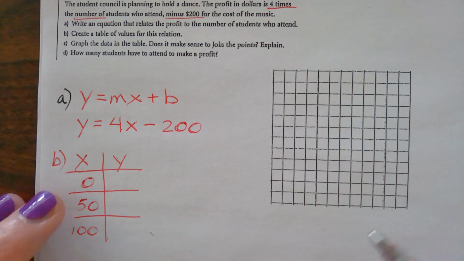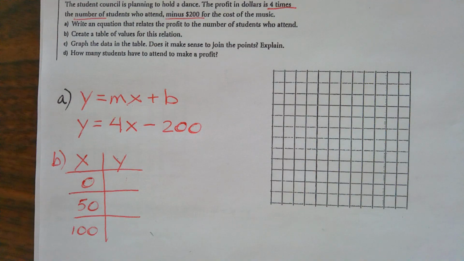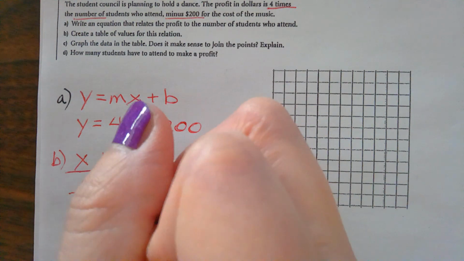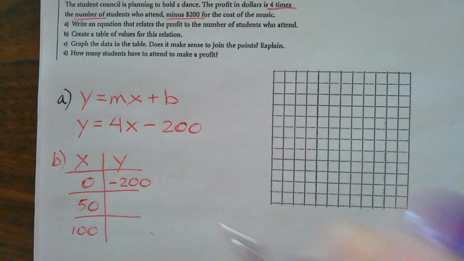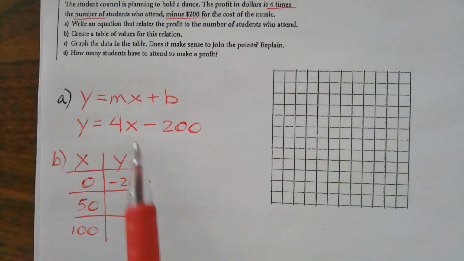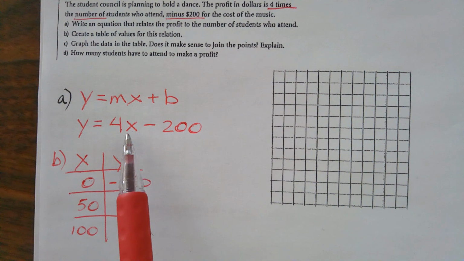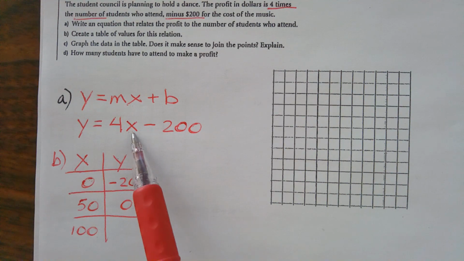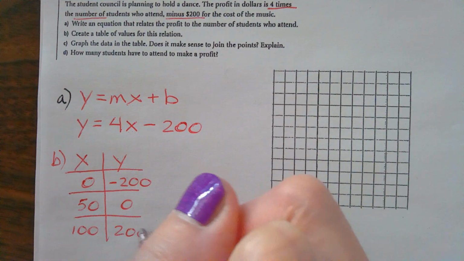Okay. So if nobody goes to the dance, what's my profit? James. Negative 200, right? Which means I'm not making a profit. In fact, I'm losing money because I had to pay for the DJ. Right? What if 50 people go? So I sub in 50 in here. Who said it? 0. Good. Yeah, so that means I'm not making any money, but I paid for the DJ. I covered my costs. Okay, and what if 100 people go? I make $200. That's right.